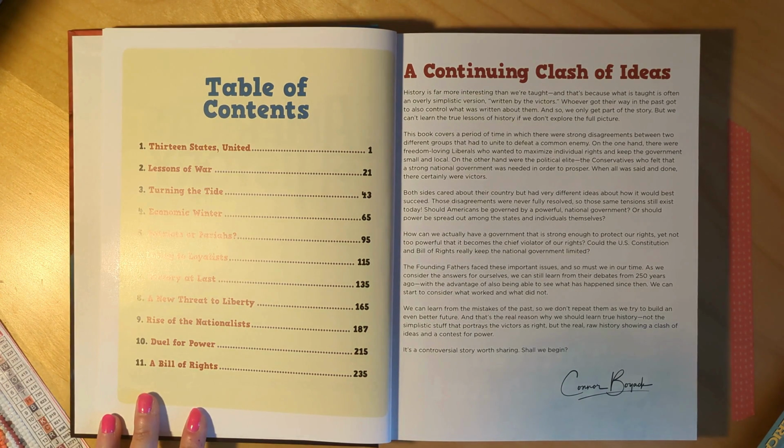Okay, so our plans are to either read or listen to the audiobook for about 12 to 20 minutes each day for history. And then after that, we'll follow up with notebooking, discussions, timeline work, or other hands-on resources, depending on what topic we're covering at the moment.